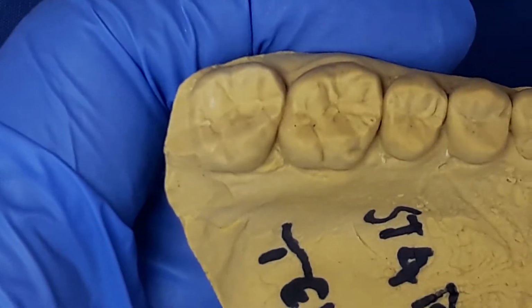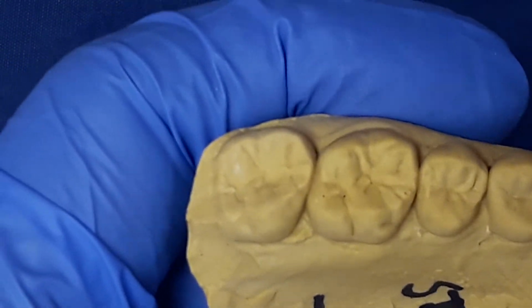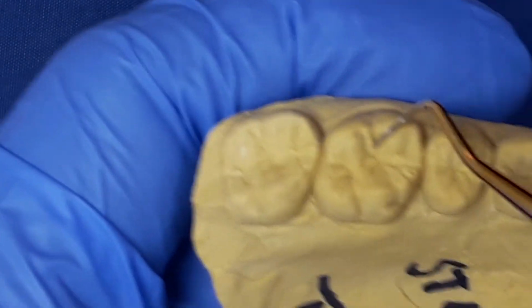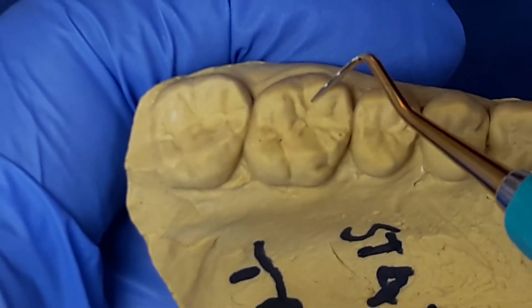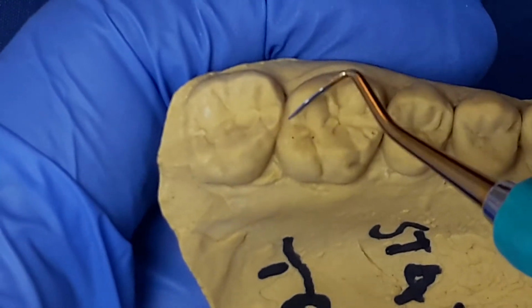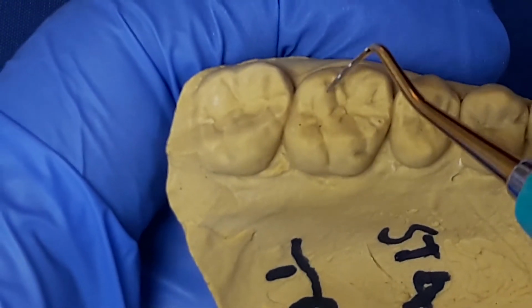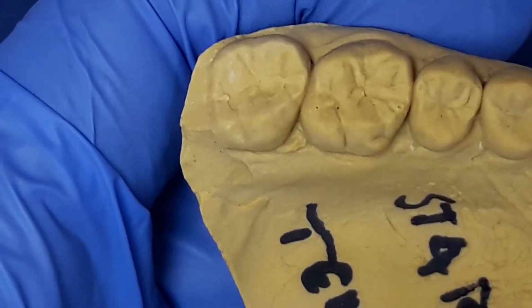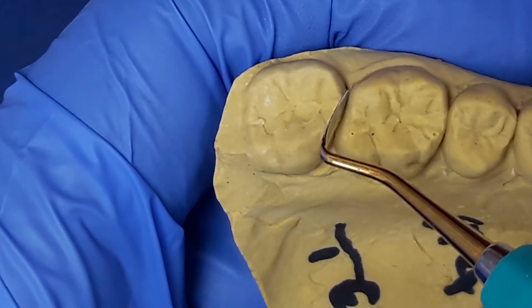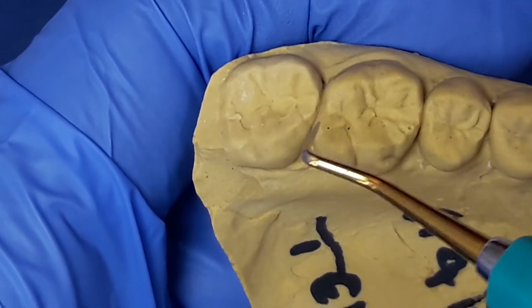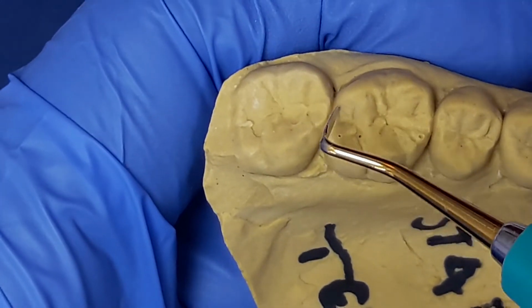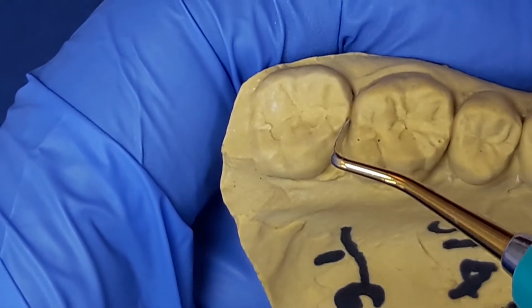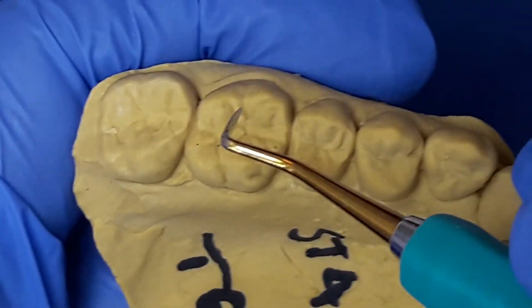So we come back here and we see that this cusp is bigger than this one. This one looks bigger or about the same, but it's an illusion, because we are looking at the total width, since here comes the outline of the cusp and the width comes here.